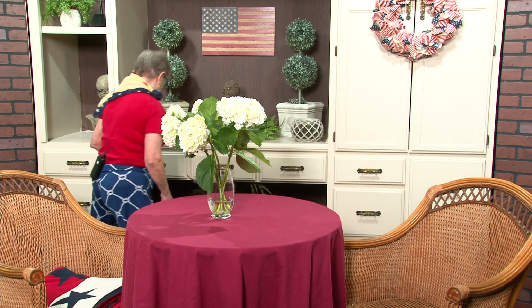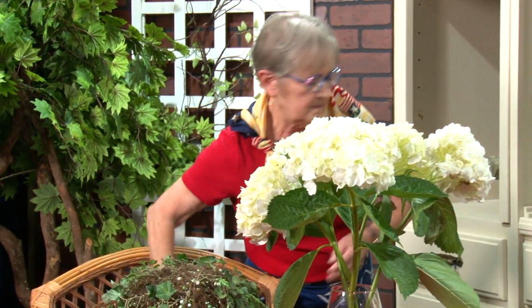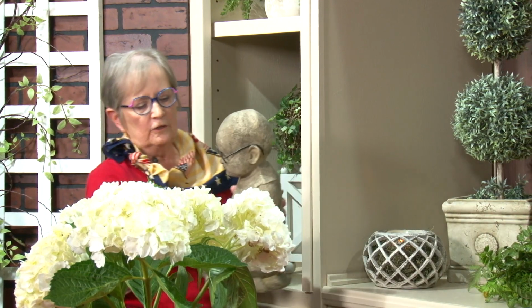Okay, we've got this little guy. Forgot what I was gonna do here, so let's get our topiary in there. And I just call this guy Little Dude.